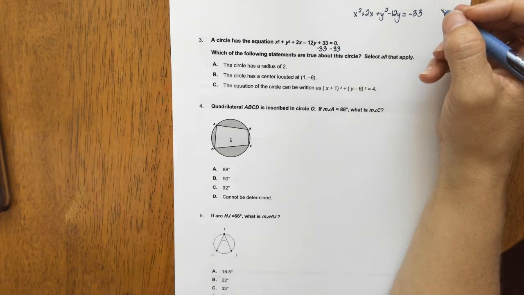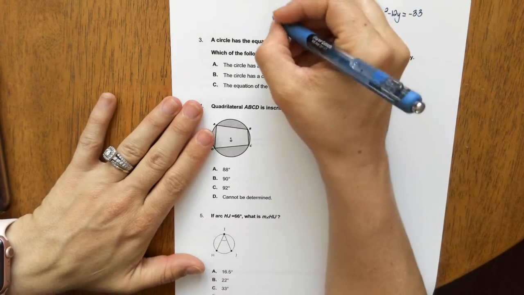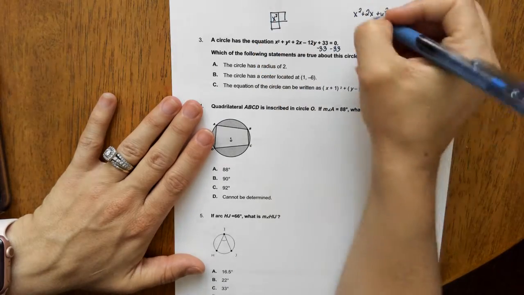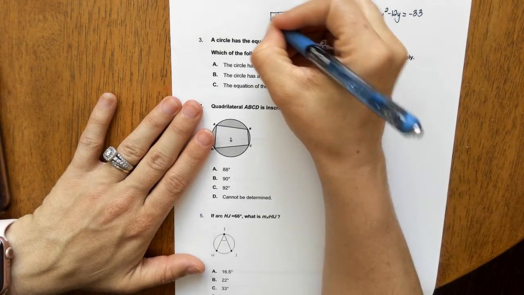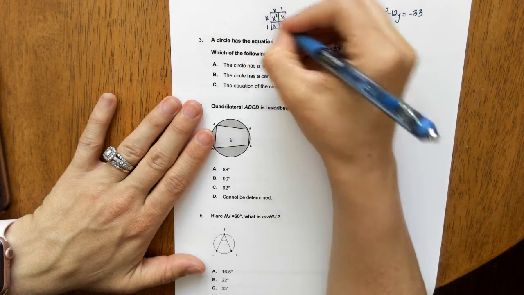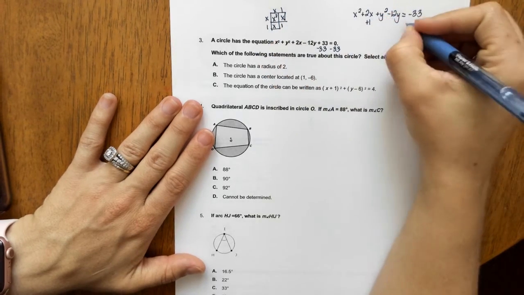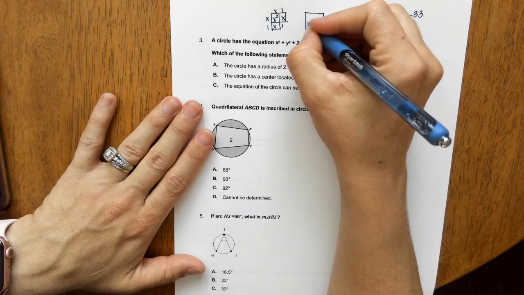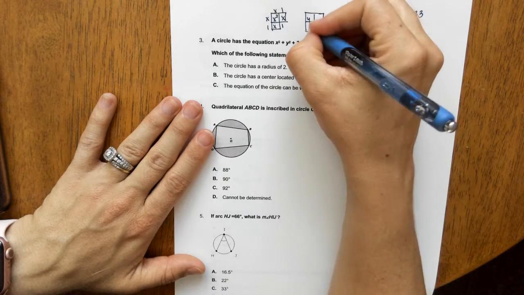So we need to complete the square twice, once for x's, once for y's. Half of 2x is 1x, or just x. So we need to add a 1 to both sides because that's what was missing. Then we complete the square for the y's.